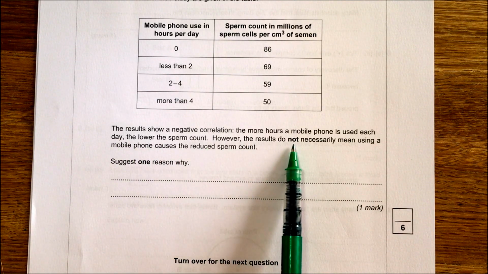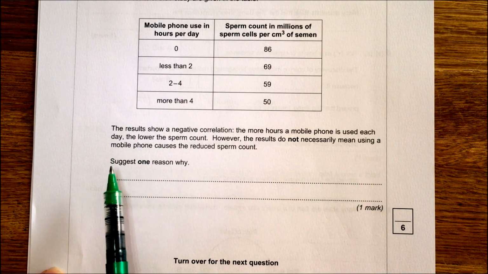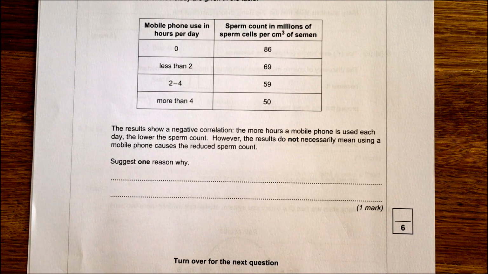However, the results do not necessarily mean using a mobile phone causes reduced sperm count. Suggest one reason why. Well, we don't know anything else, do we?